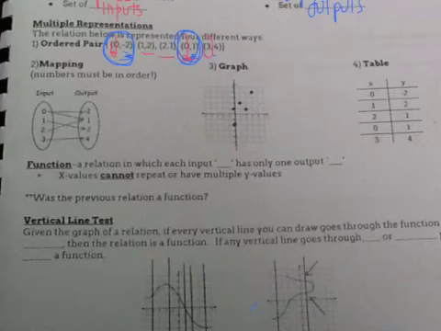How would we graph it? Well, you guys have been graphing ordered pairs for a really long time now. So to graph ordered pairs, you just do the x, y coordinates on the coordinate plane. So you just graph each x, y. So for example, the first one is 0, -2.